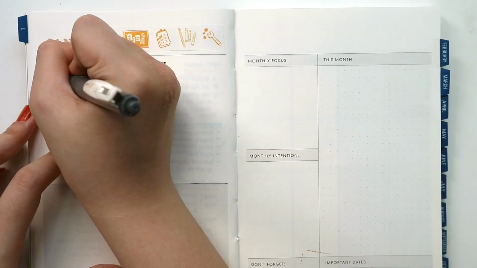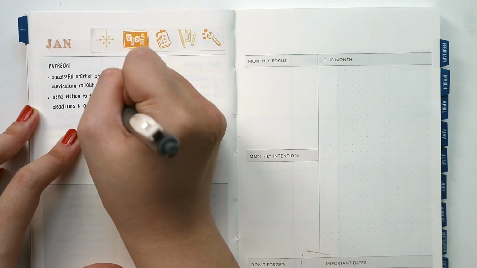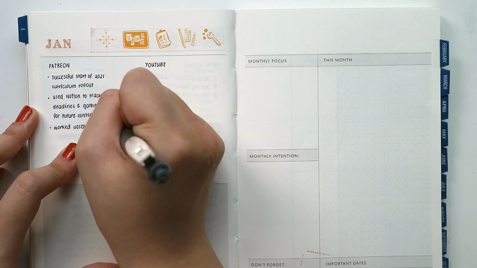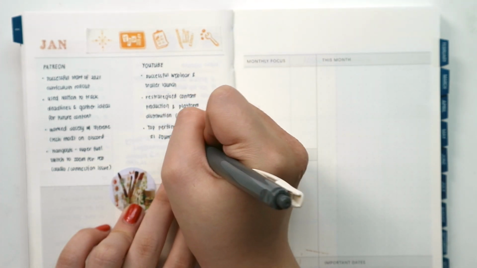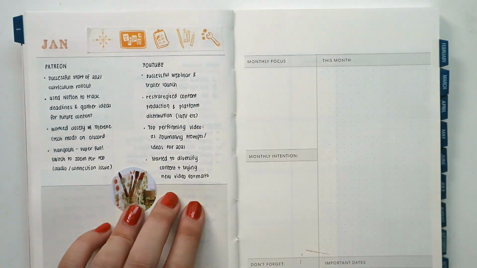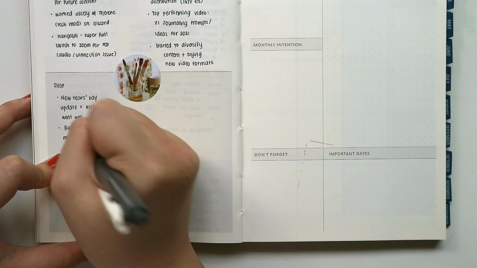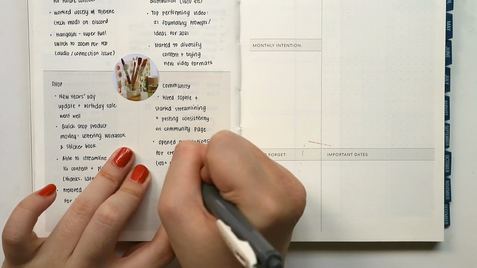So I thought I'd write down some wins from January. As you know, this is my project planner, so it focuses more on social media. So I just wanted to jot down things that performed well, what I released, and things that I recently discovered. I think there's always something new to discover with this content creation thing going on.